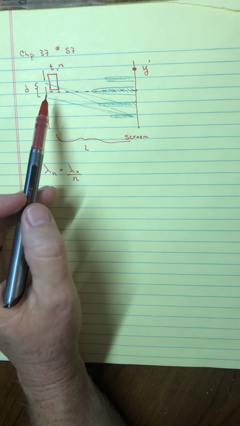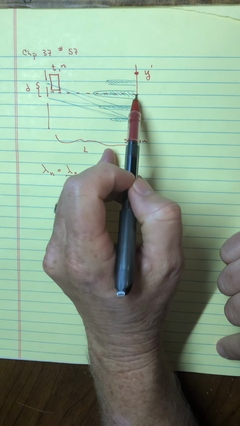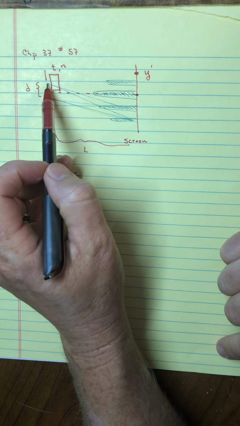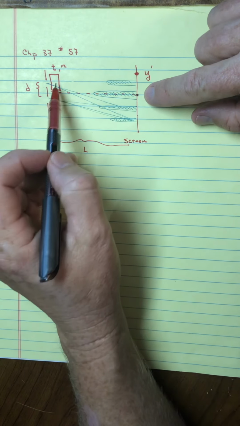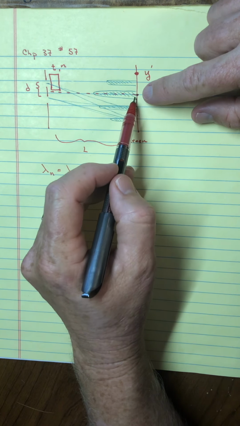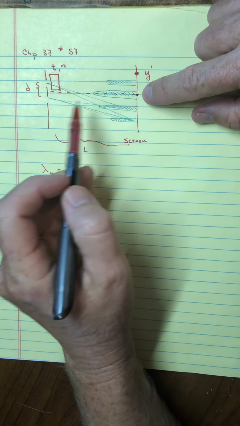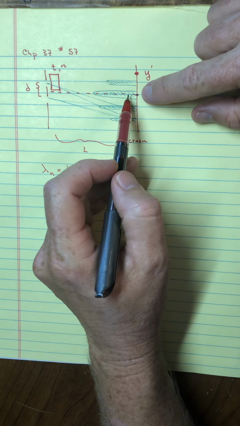So what's going to end up happening is this, and I'll go back to the center. Without the piece of plastic, if there were 1,000,000 wavelengths from the top and the bottom, with that piece of plastic you would now have more than 1,000,000 across the top and still have the 1,000,000 across the bottom.